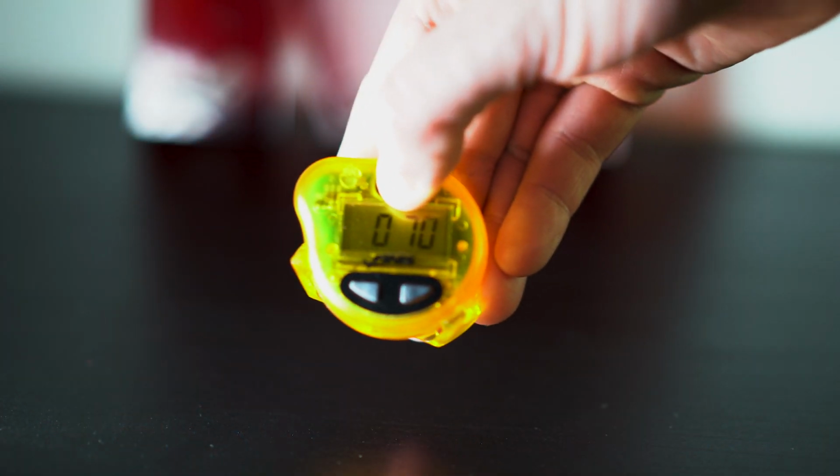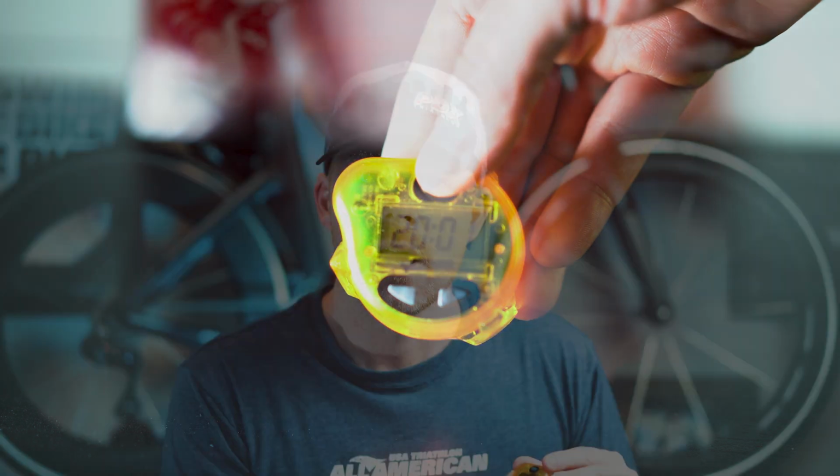So there are two additional modes for your Tempo Trainer Pro. To change the mode, you just hold down this top button up here. Both of the other two modes have to do with pacing your particular swim, which is definitely something that I need a lot of help with. You can set in mode 2 your lap interval pace.